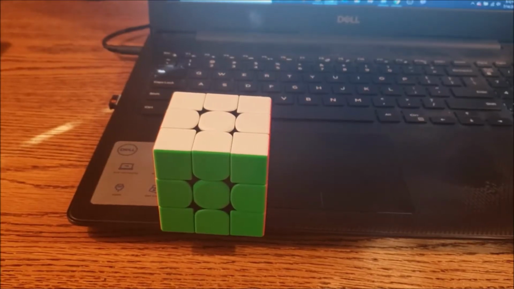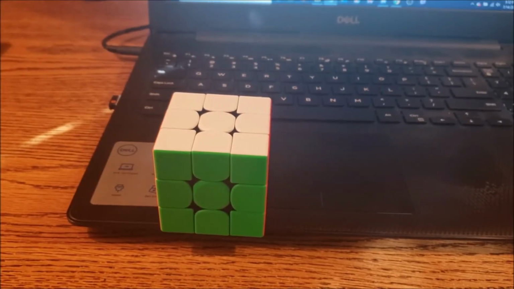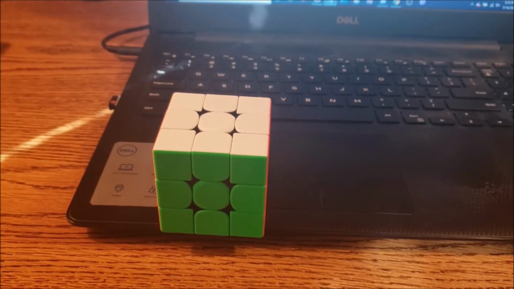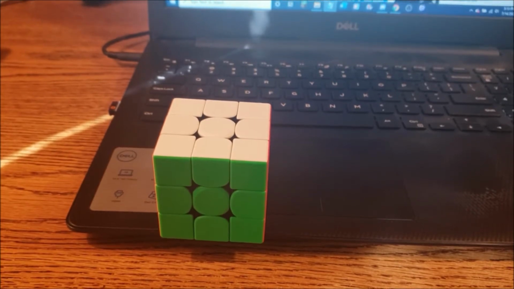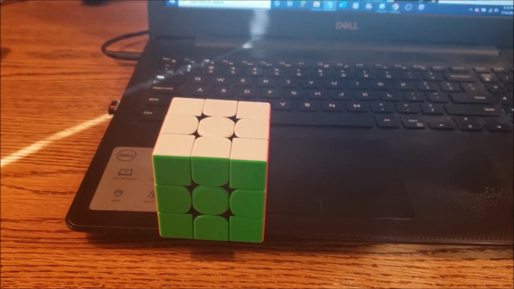Hello. So today I'm just gonna reconstruct my 6.33 PB average of 5 that I got on camera a few months ago. I just thought it might be interesting to see the kinds of solutions I did back then to get my best ever average of 5 and maybe analyze it a little bit.